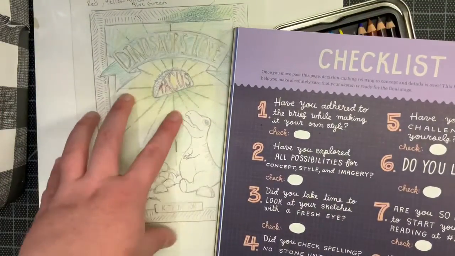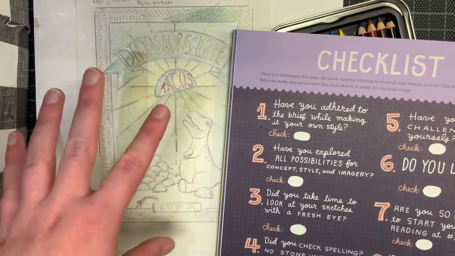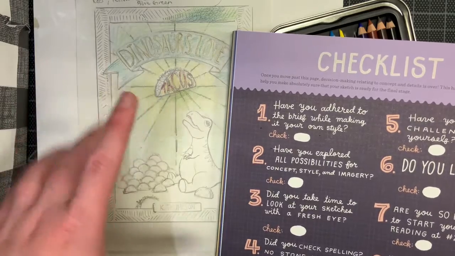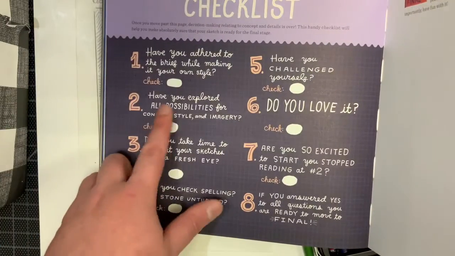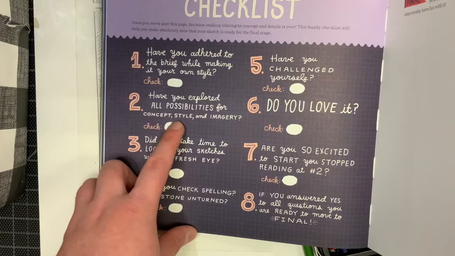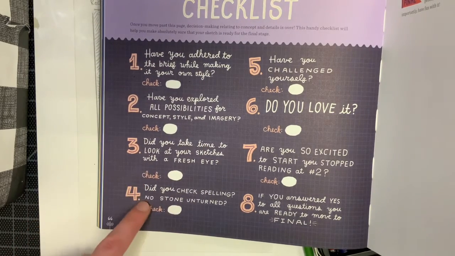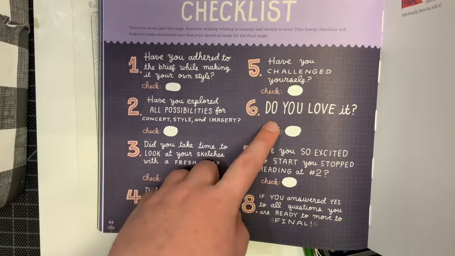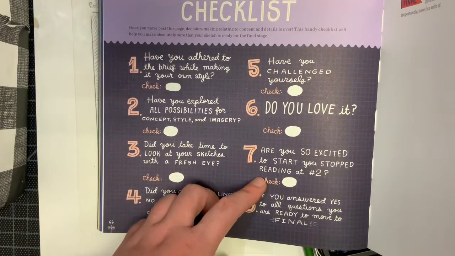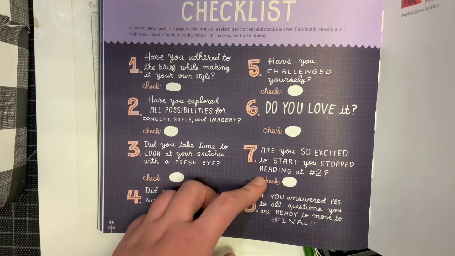Do you have a specific audience in mind, and is that audience clear of who it is for to the viewer? Have you explored all possibilities for concept, style, and imagery? Did you take the time to look at your sketches with a fresh eye? Did you check spelling? No stone unturned. Have you challenged yourself? Do you love it? Are you so excited to start? You stopped reading at number 2.